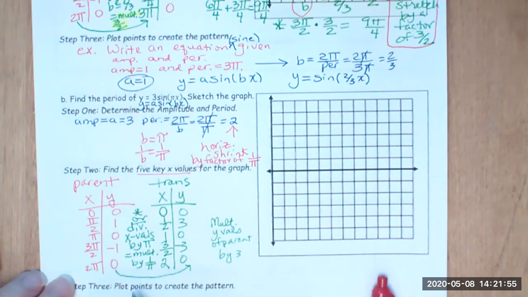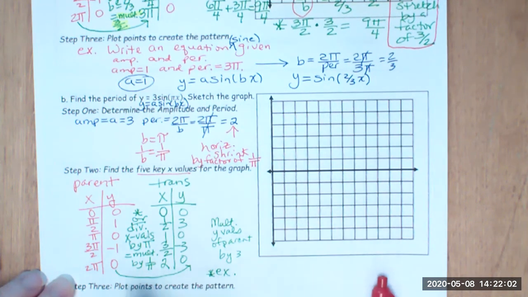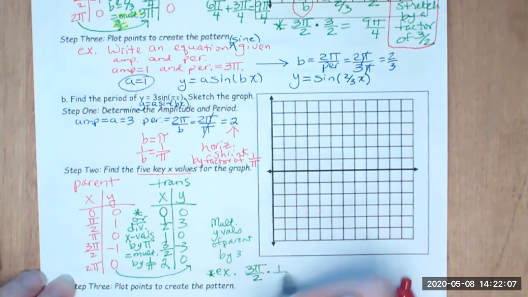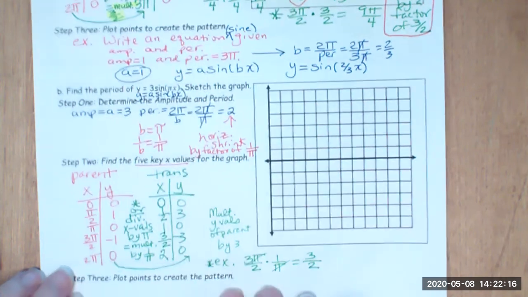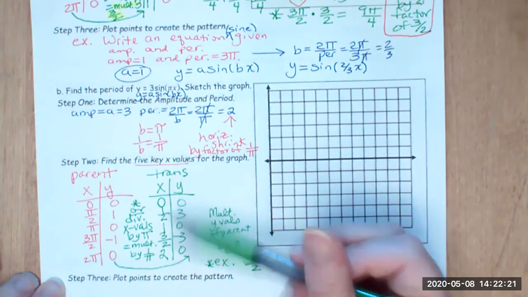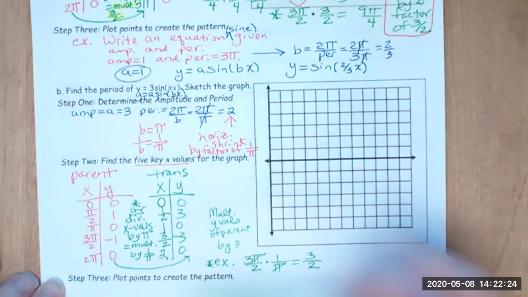And you can check that, as an example again: 3 pi over 2 times 1 over pi, canceling diagonally, 3 times 1 is 3, and 2 is in the denominator, and of course that gives me the 3/2 that I got. But like I said, in this case, it's a lot easier to just go from 0 to 2 and divide it up into 4 equal increments and 5 key x values.